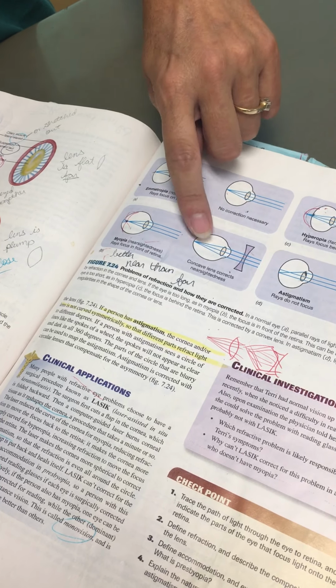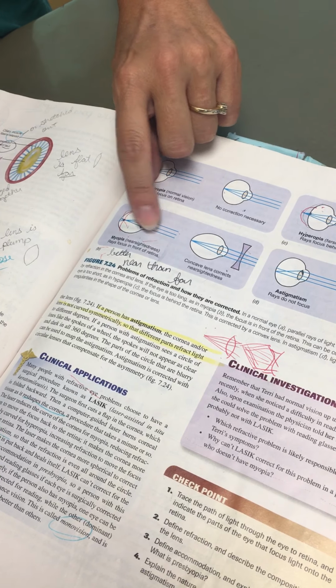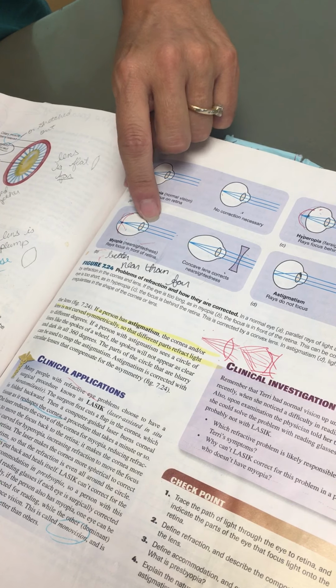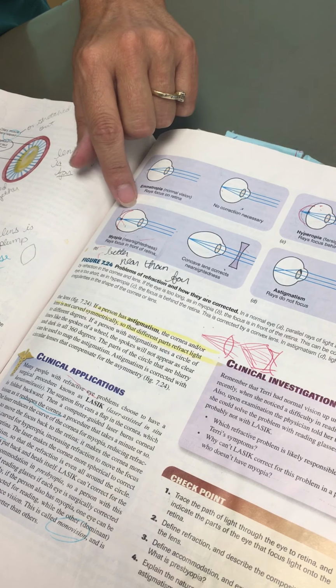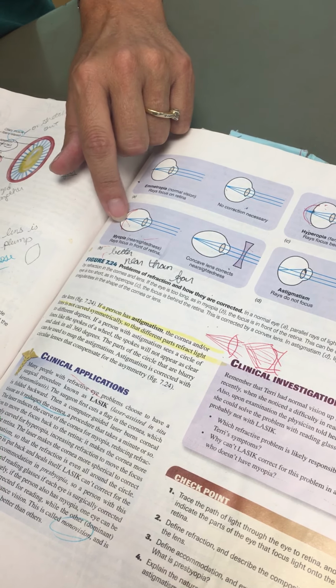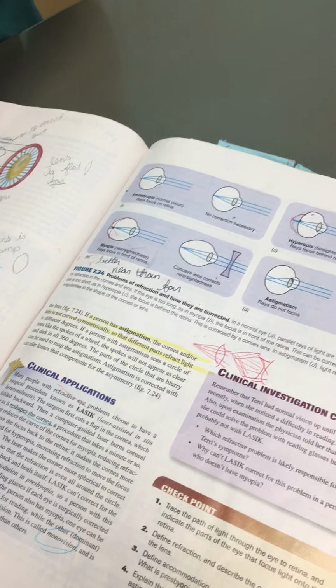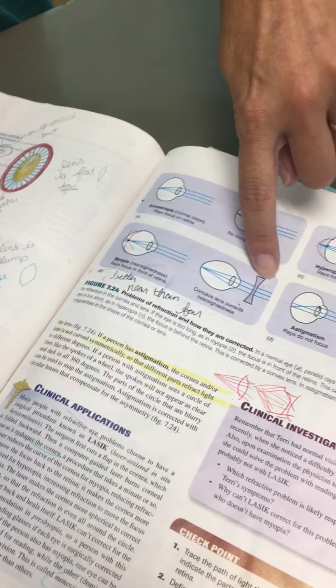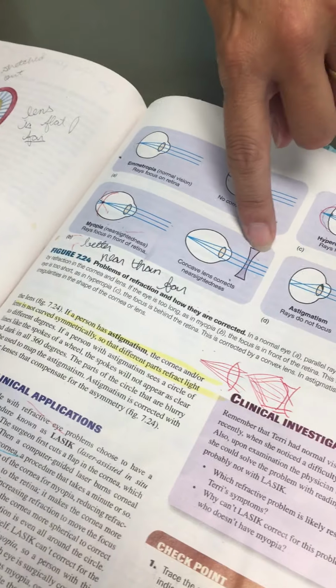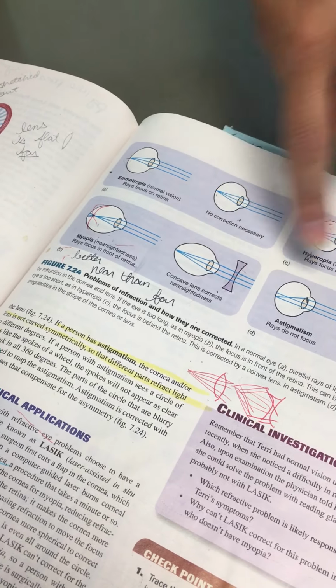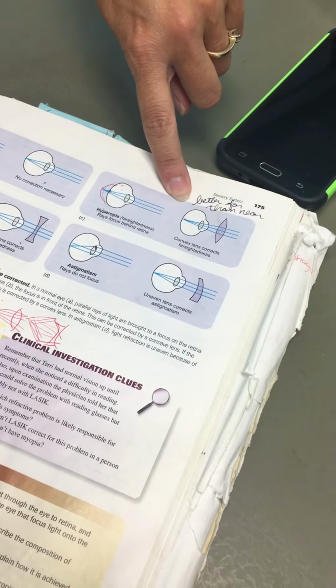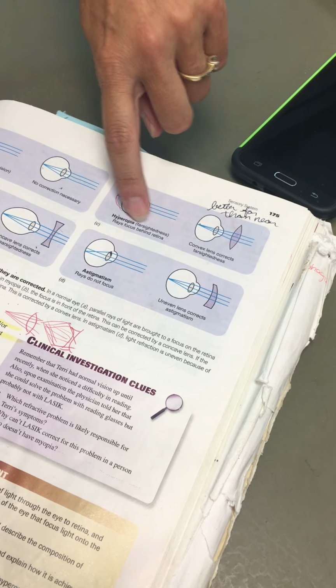In this case, we have somebody that has myopia and they are nearsighted, okay? They have an elongated eyeball, so we have a problem, okay? So people that are nearsighted see better near than they do far, and their eyesight is corrected with a negative or a concave lens.